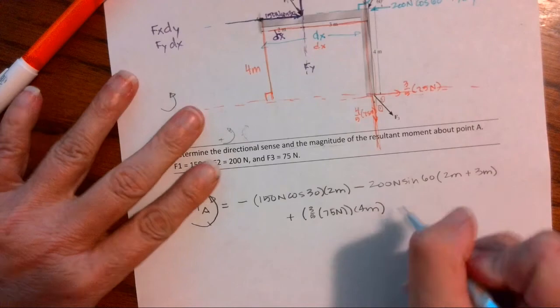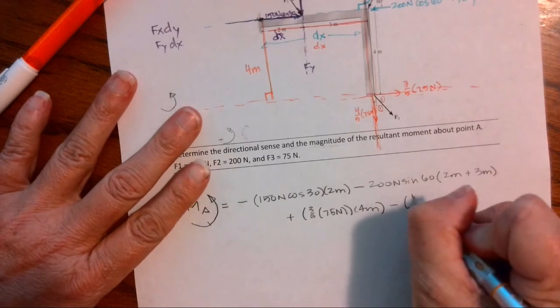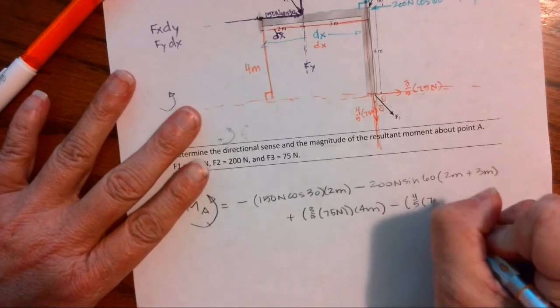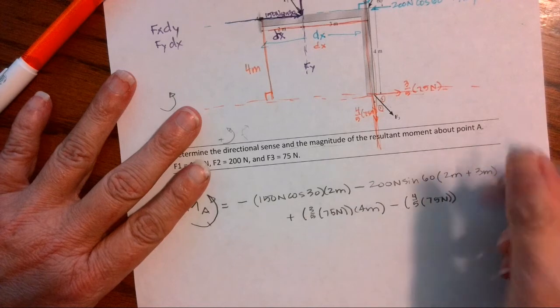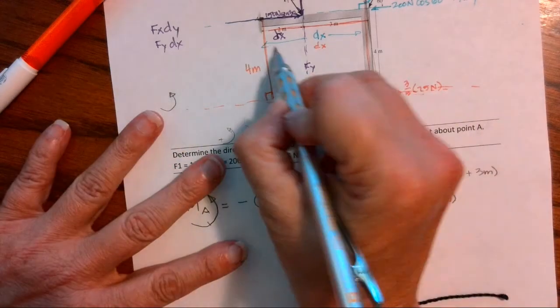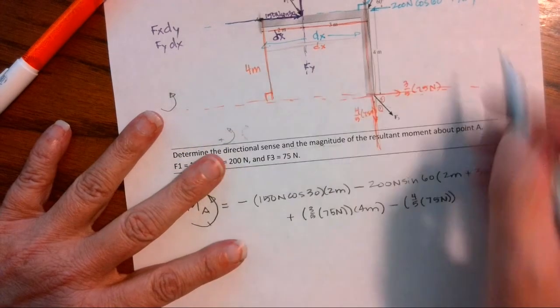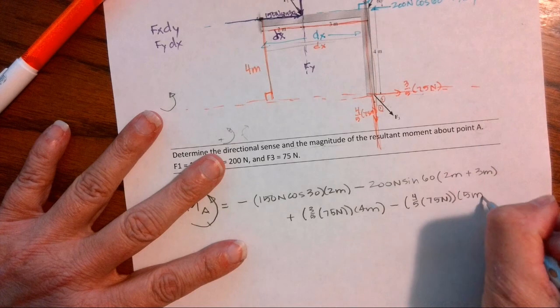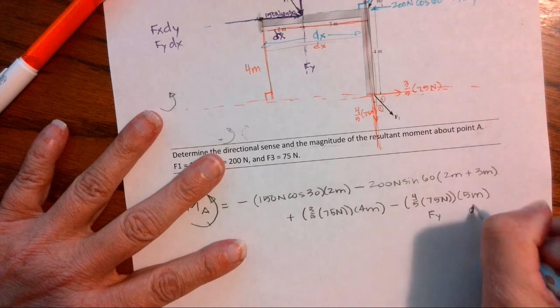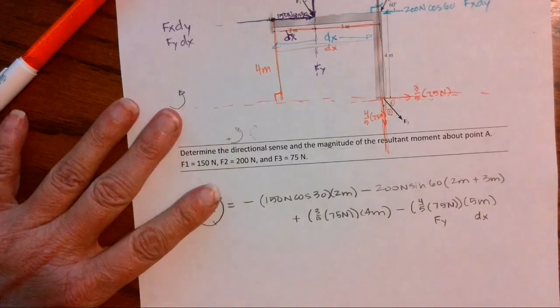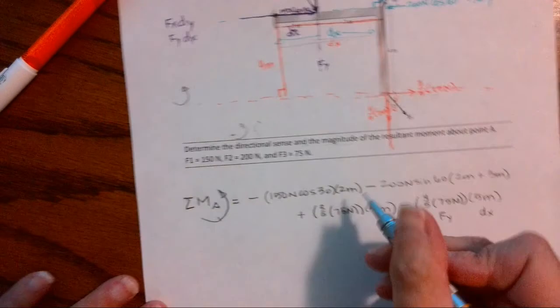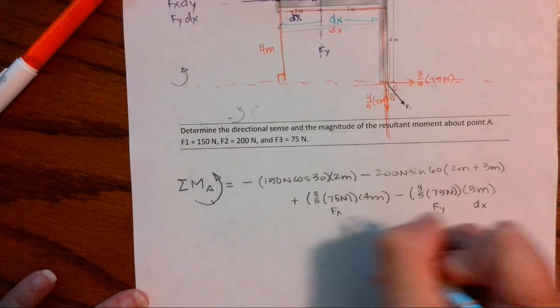So minus 4/5 times 75 newtons, and my distance is 5 meters. If I have a force in the y, I have a distance in the x. If I have a force in the x, I have a distance in the y.